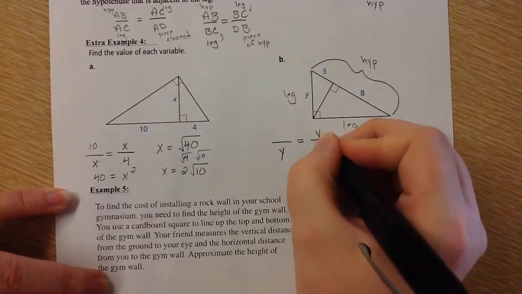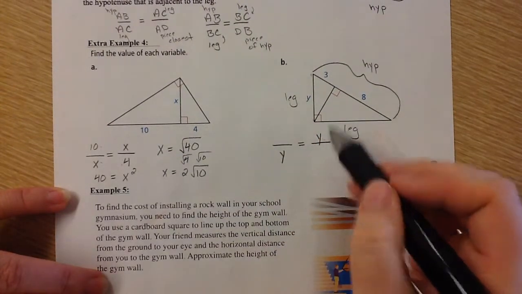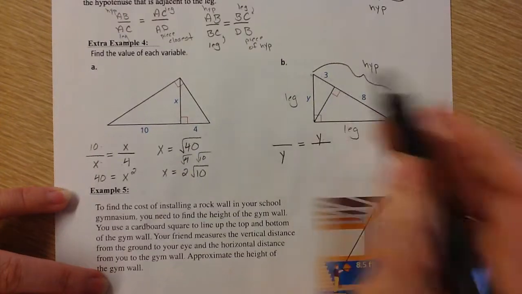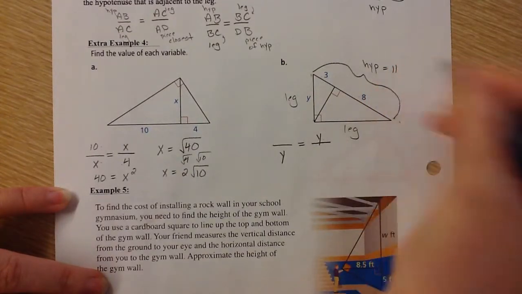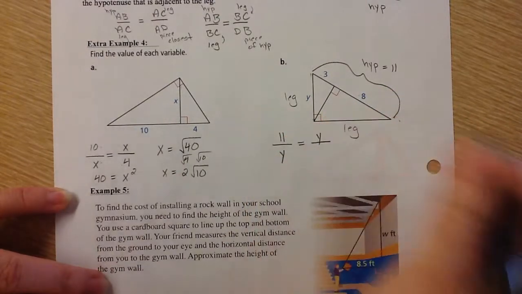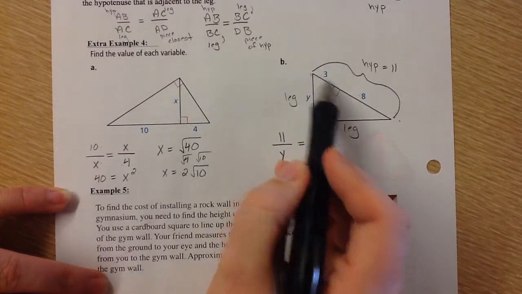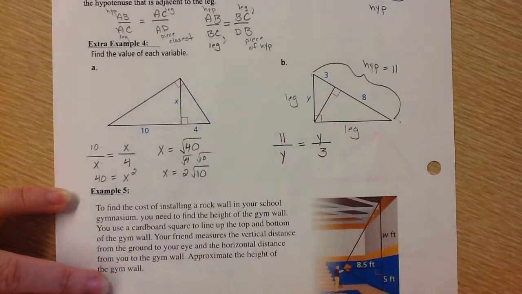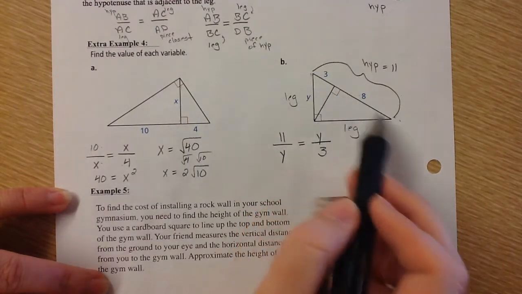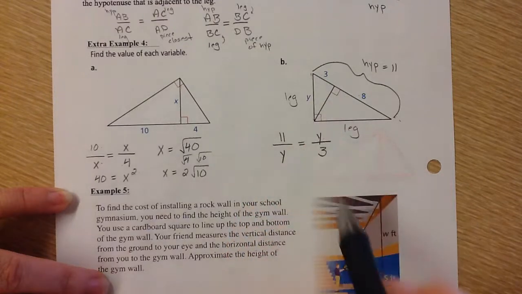So my leg is going to go there, y and y, between the whole hypotenuse, which is 8 plus 3, 9, 10, 11. The whole hypotenuse is 11. Okay, between the whole hypotenuse, which is 11, and this piece right by it, which is 3. I wouldn't use the 8 here because the 8 isn't the piece of the hypotenuse that's by that leg.